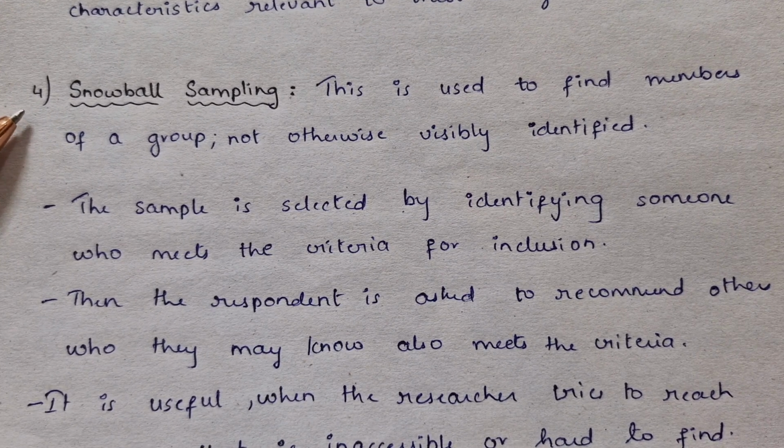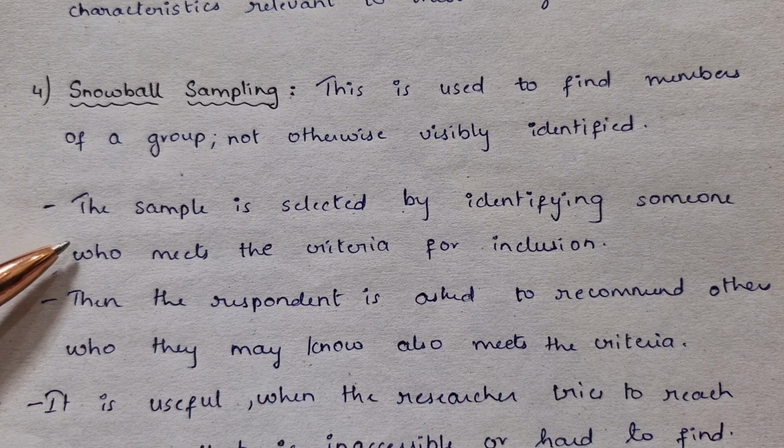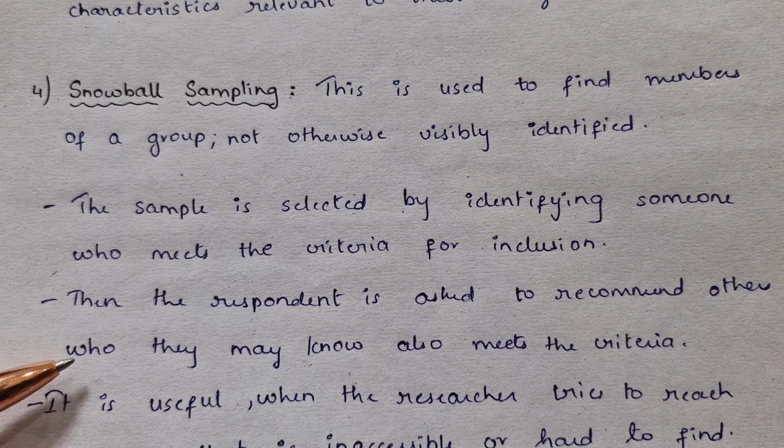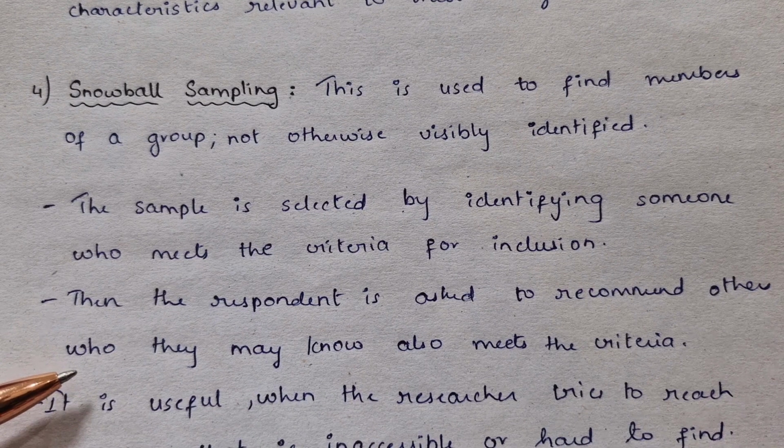This is used to find members of a group, not otherwise visibly identified. The sample is selected by identifying someone who meets the criteria for inclusion. Then the respondent is asked to recommend others who they may know also meets the criteria.